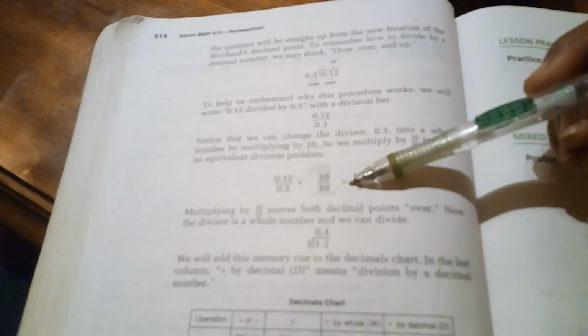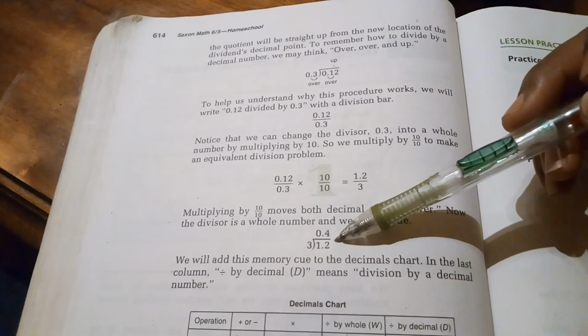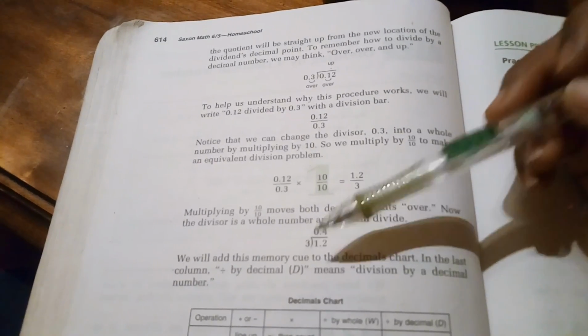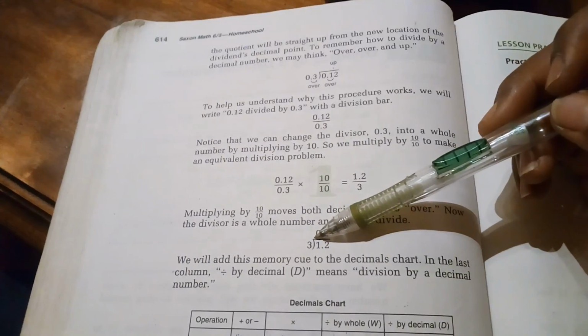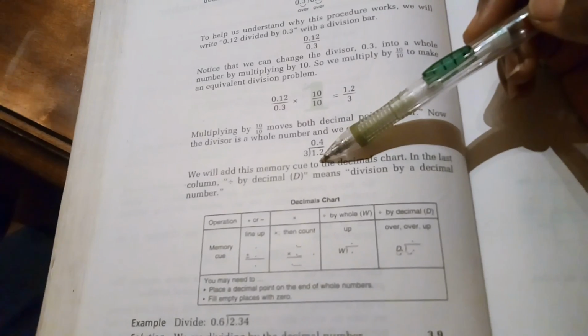A fraction, like I said, that means the same thing. And then proceed to divide now that you have a whole number as your divisor. 1.2 divided by 3. Okay, and that's how you're going to do that.